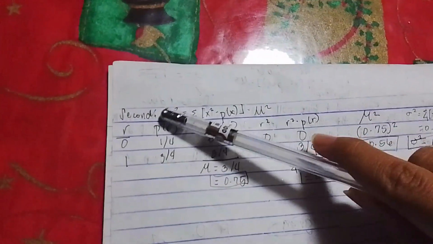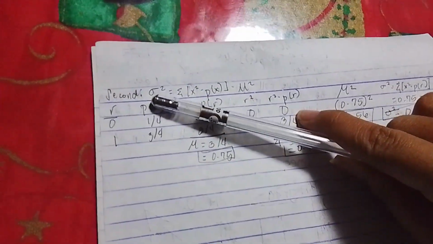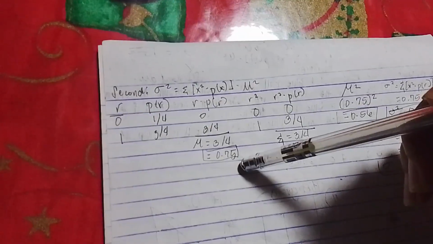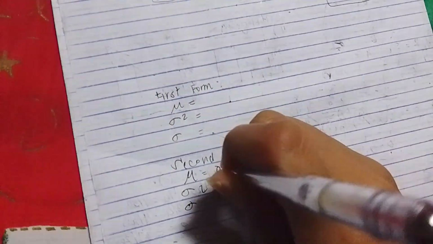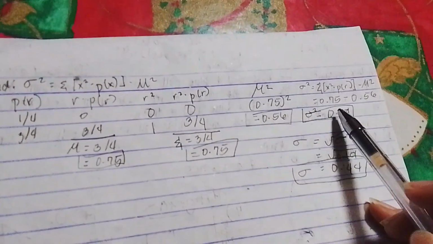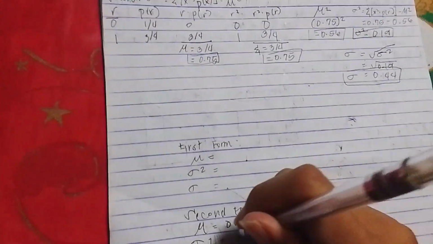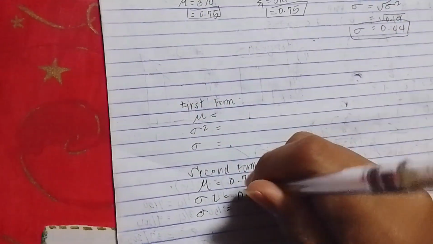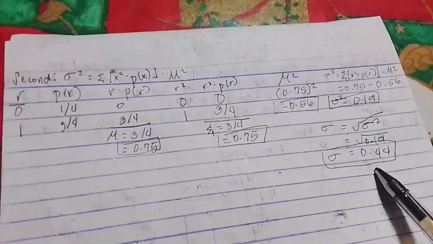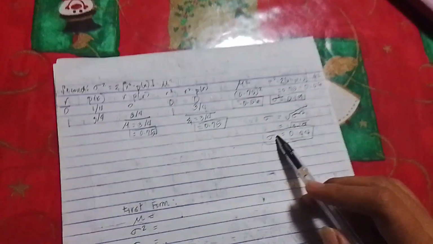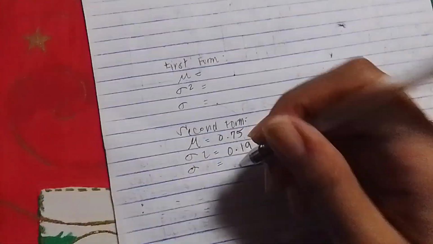Let us check our second formula. The mean of our second formula is 0.75. The variance of our second formula is 0.19. And the standard deviation of our second formula is 0.44.